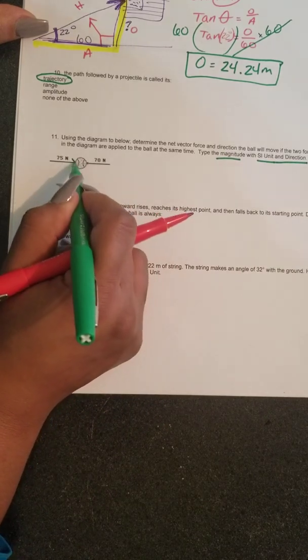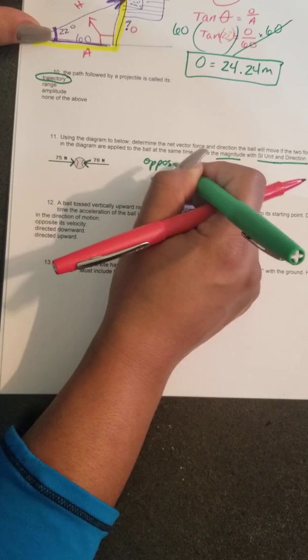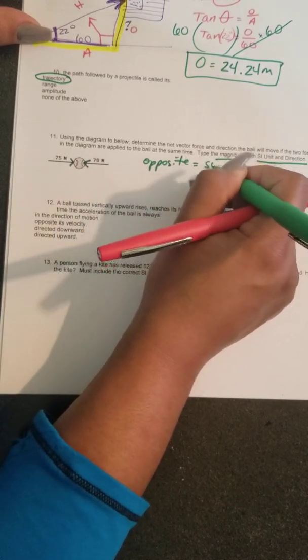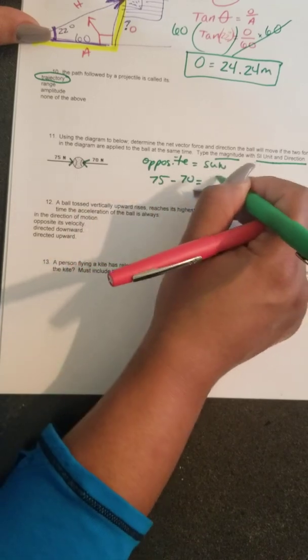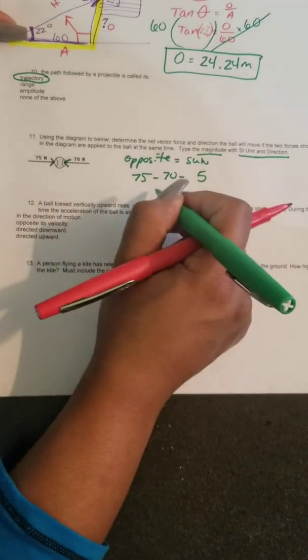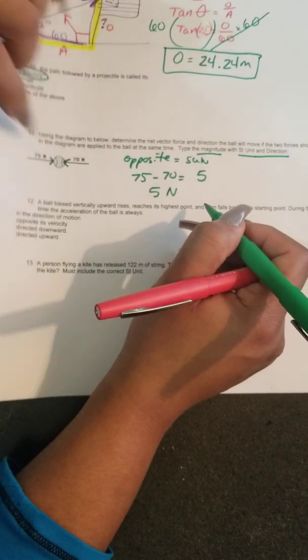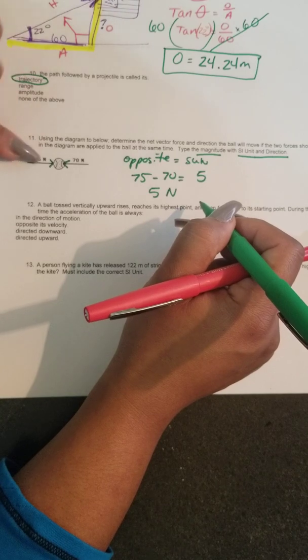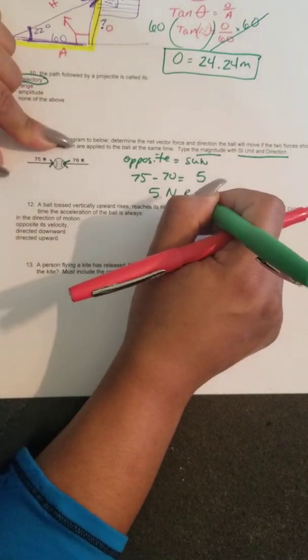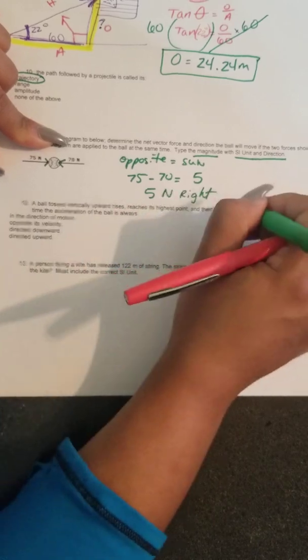These 2 vector arrows are in opposite directions. If they're opposite, we're going to subtract. 75 take away 70 equals 5. So my answer is going to be 5 newtons. That's the SI unit behind it. To the, which one is a larger value? This one, to the right. So if you wrote the word right, that's correct.